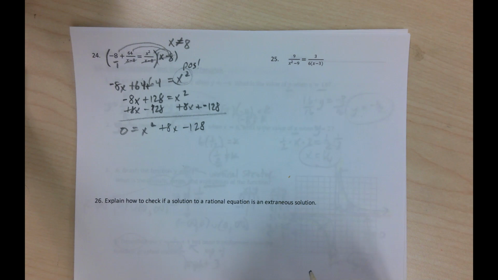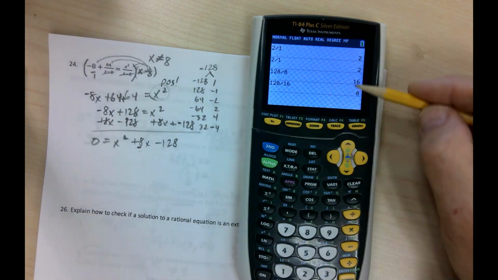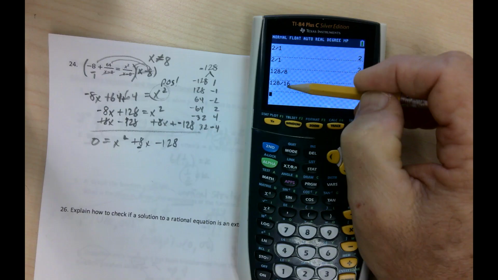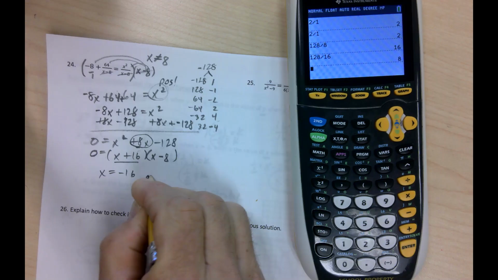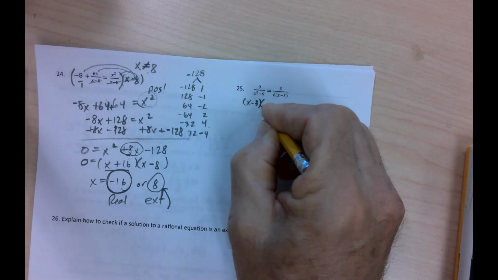Okay, so I started hammering out possibilities, but I know they wouldn't work. So you can see the difference of these are huge. We needed to get closer and closer to 8, so I resorted to the handy-dandy calculator, and I went winner chicken dinner. This was a little bit more difficult. Well, a lot more difficult. So we need the bigger number to be positive, so that would be plus 16 and then minus 8. And so our possible answers are negative 16 or 8. Now remember, x can't equal 8. That's why you did that. This is an extraneous solution.